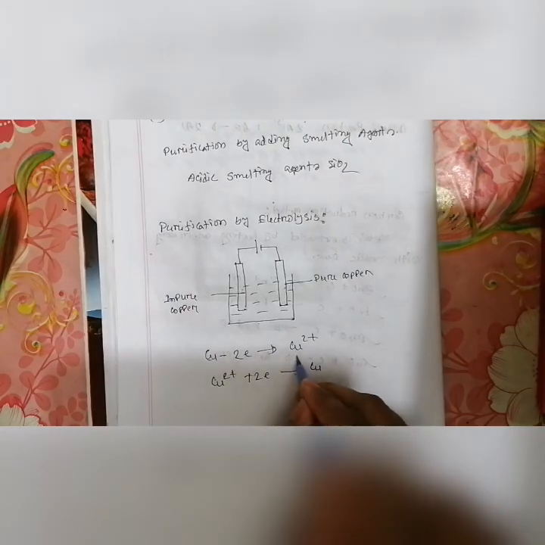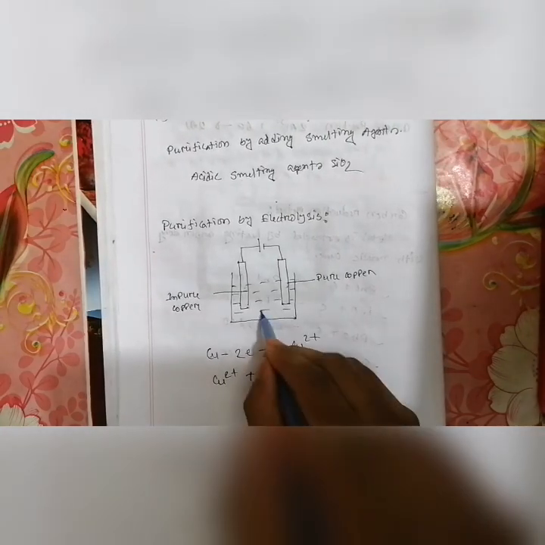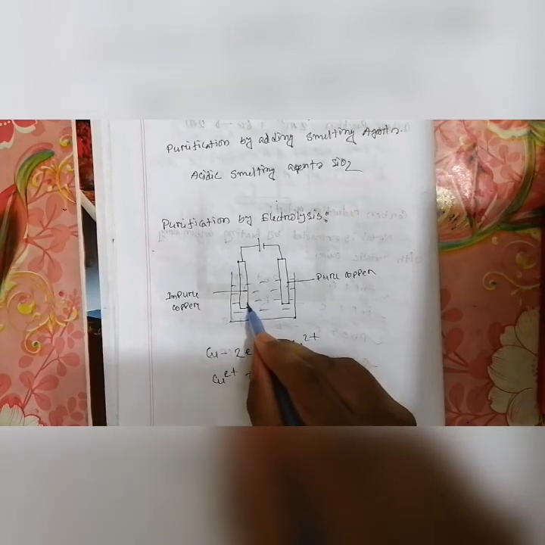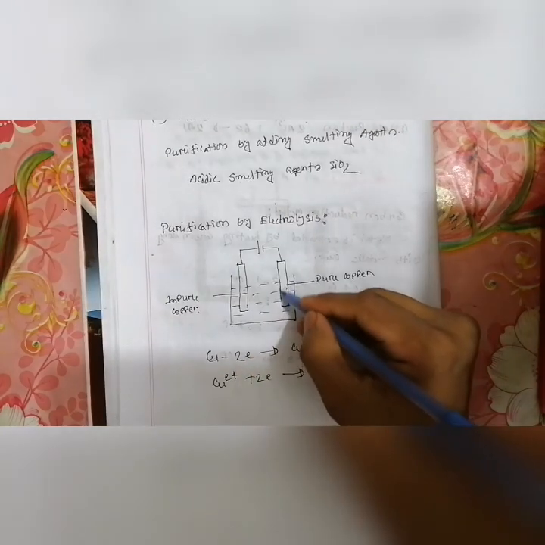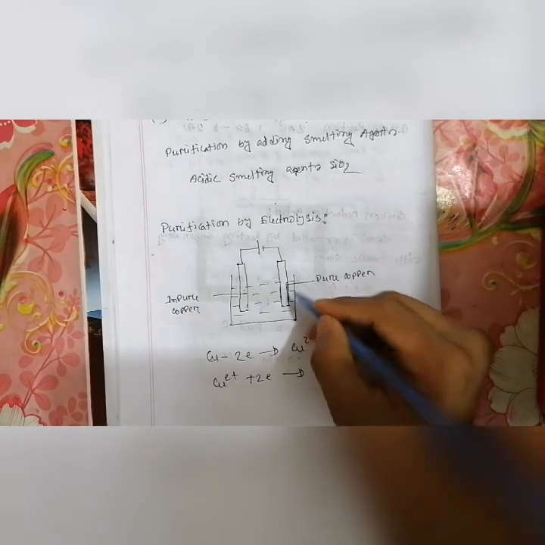Impure copper donates electrons and produces copper ions, and pure copper receives these 2 electrons, and the copper metal increases in size. By this, purification occurs.